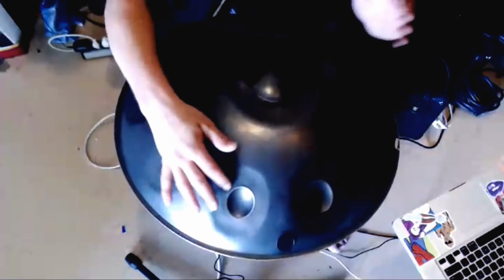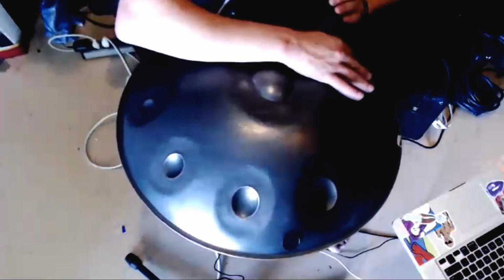So this is kind of an easy chord progression, especially on the D minor handpan, and I think it sounds good.